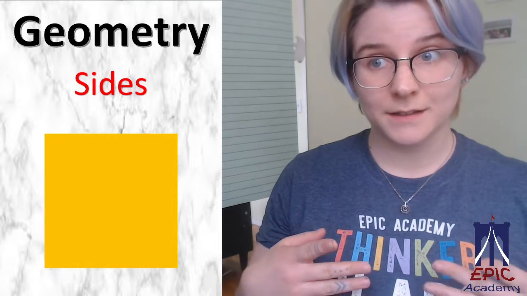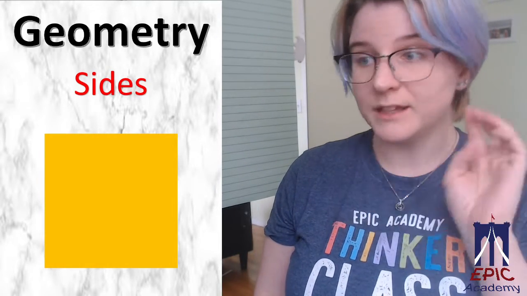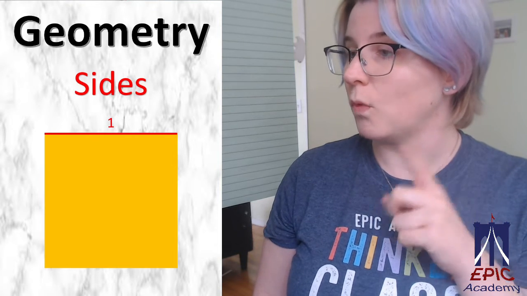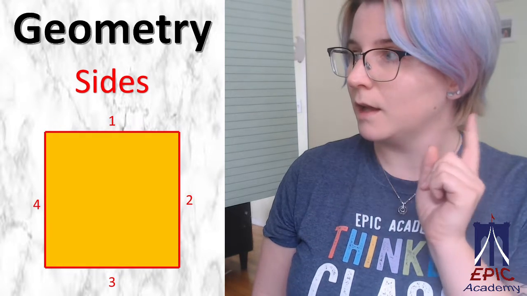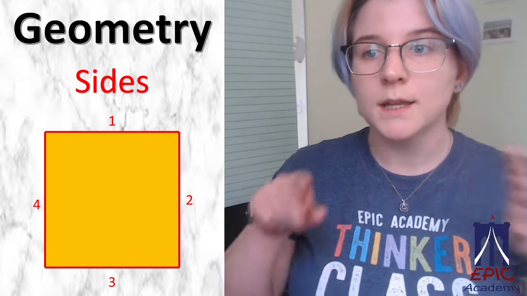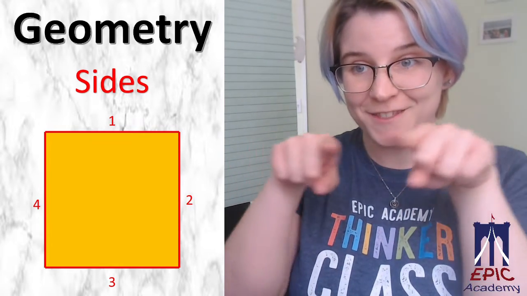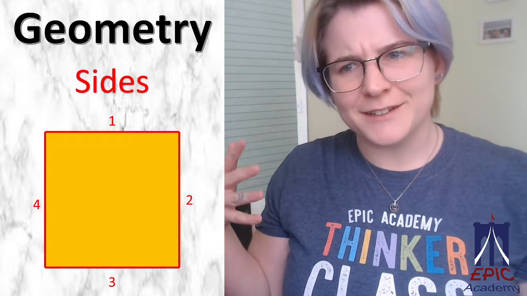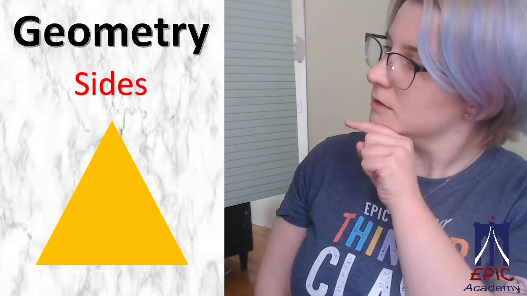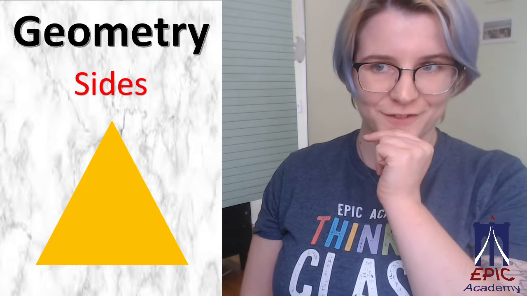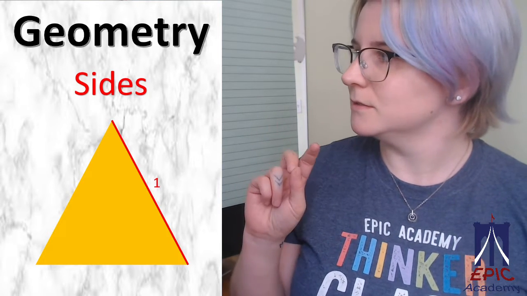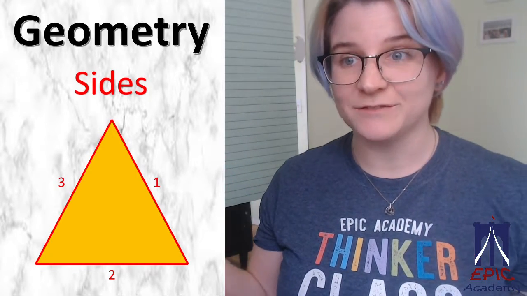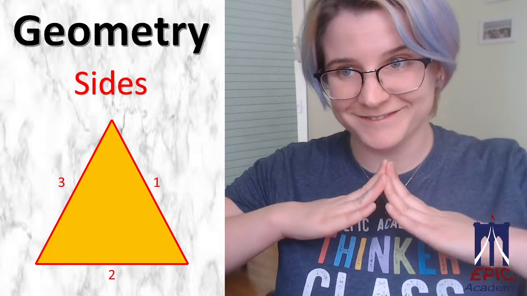Let's start with sides. This square has 4 sides. Let's count them. 1, 2, 3, 4. Sides are line segments that join together to make the shape. Let's take a look at a different shape, like this triangle. How many sides does that have? Let's count. 1, 2, 3. 3 sides. Those are sides.